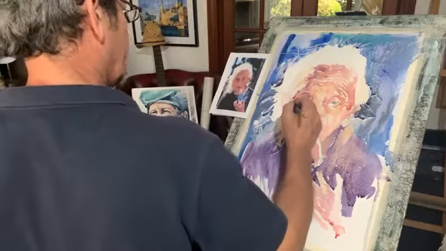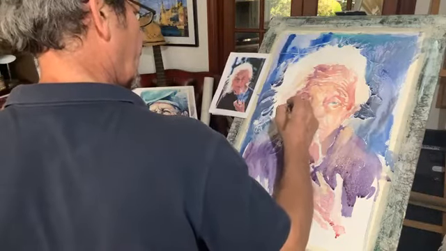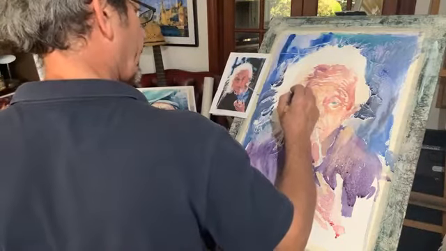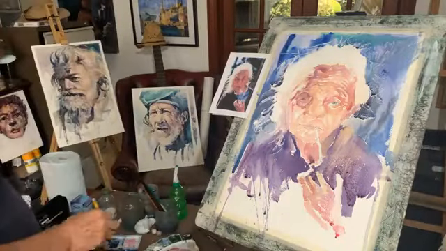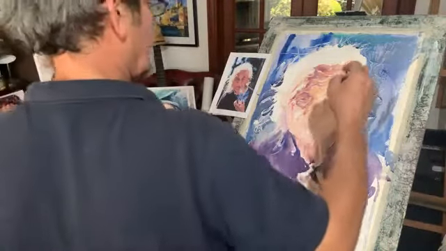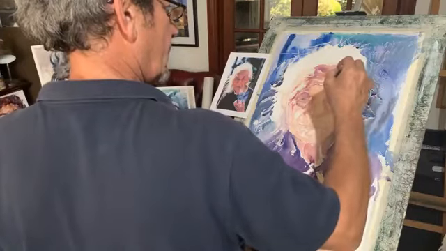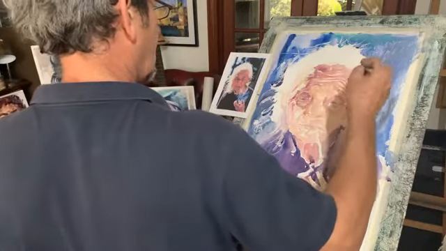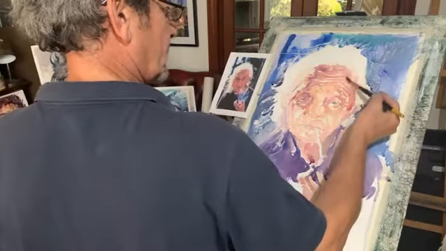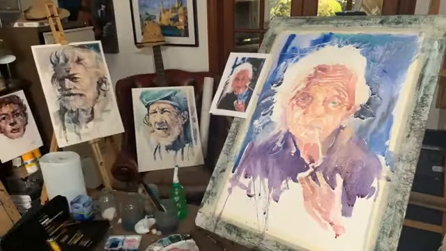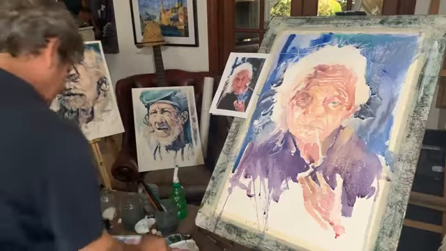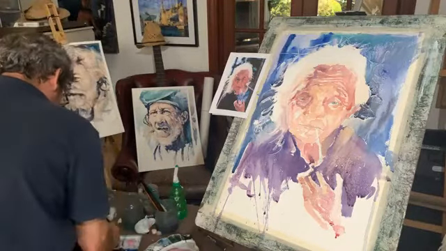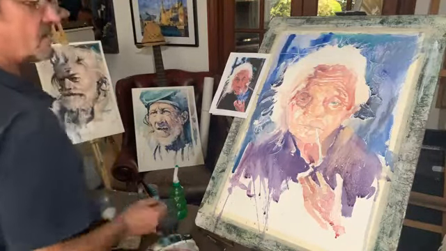And then here, side of the face. That's a nice shape. Might take a little while, this actually.